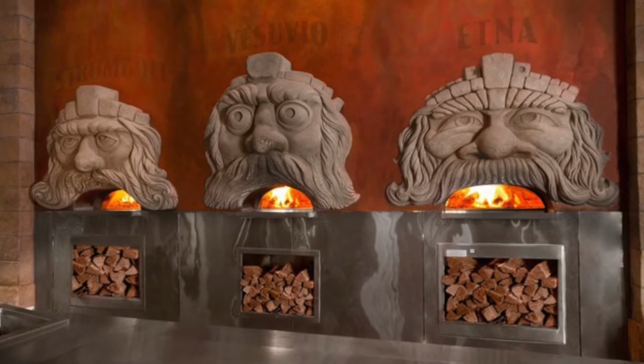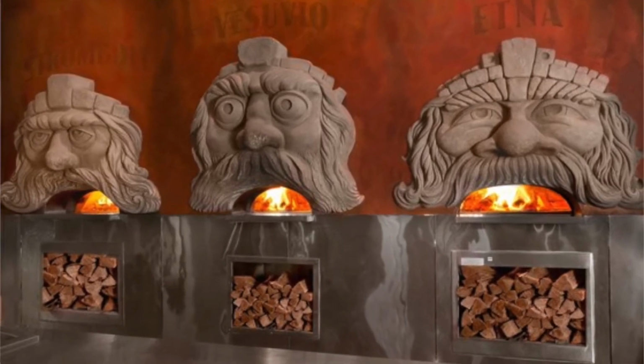Fact number 5. Via Napoli's 3 wood-burning ovens pay tribute to the 3 active volcanoes in Italy. So it's Vesuvio, Etna and Stromboli. To represent this, the ovens are sculpted into the shape of the face of a god that corresponds with the name of the volcano. I think this is really cool, but the oven faces look a little scary to me, actually. They do a little bit, yeah, but it looks amazing.